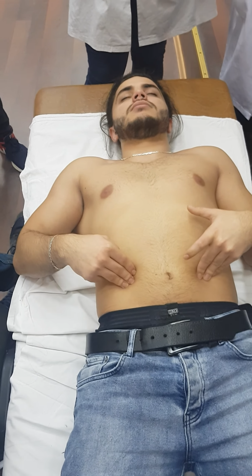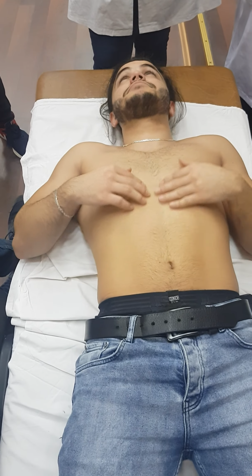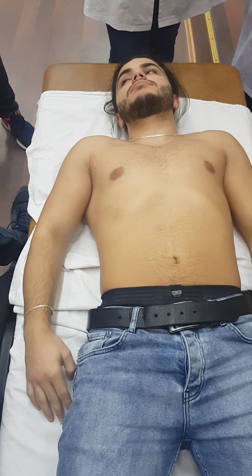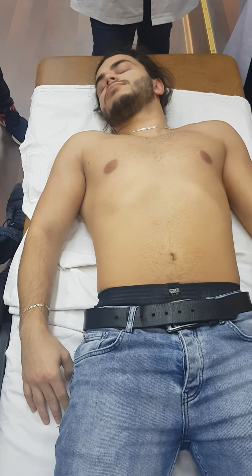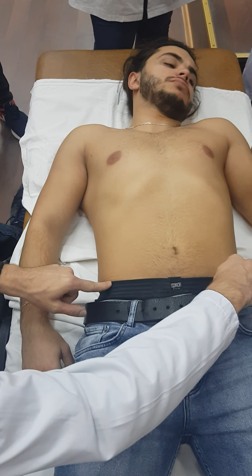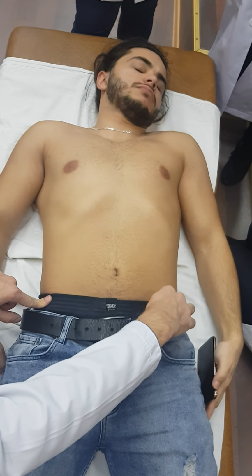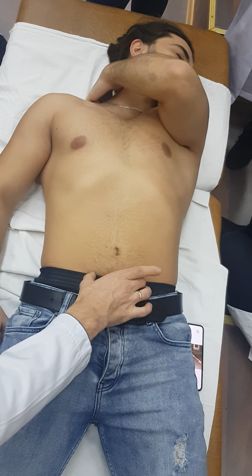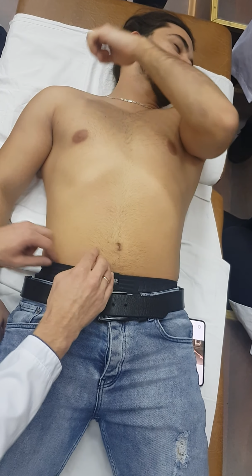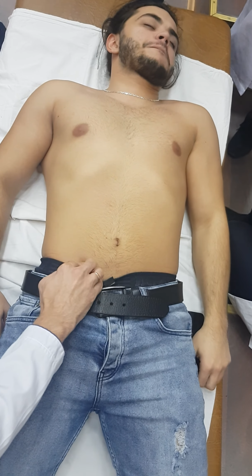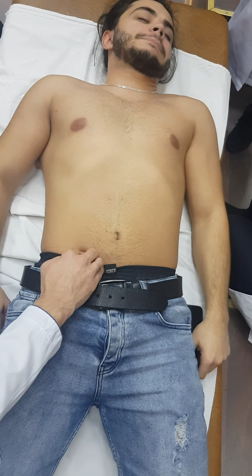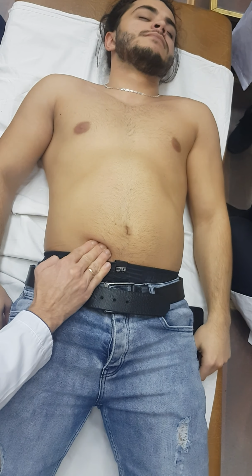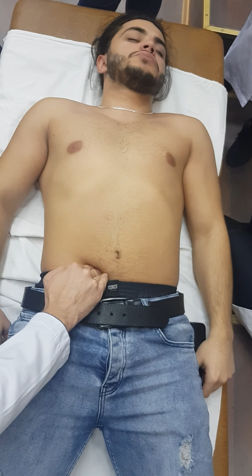And one more part of the abdomen is the terminal part of the ileum. To find the terminal part of the ileum, we need to make a line between the two spina iliaca and divide this line in 3 parts and put our hand at 45 degrees to the umbilicus line. The patient breathes by abdomen, please breathe. Skin fold to the umbilicus and go in deep.